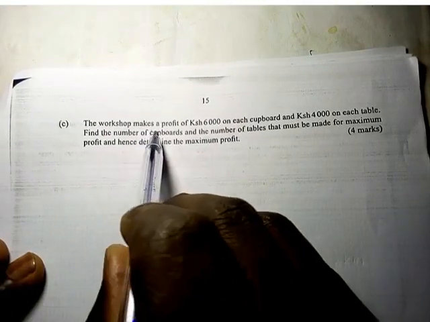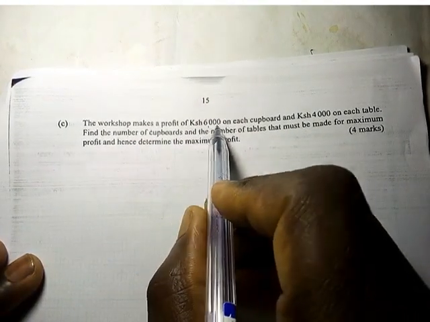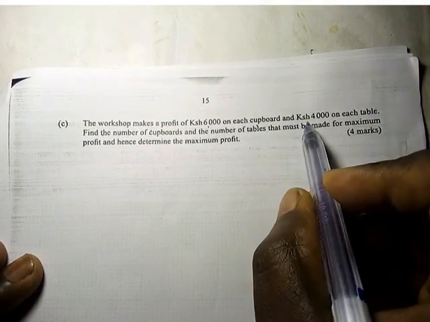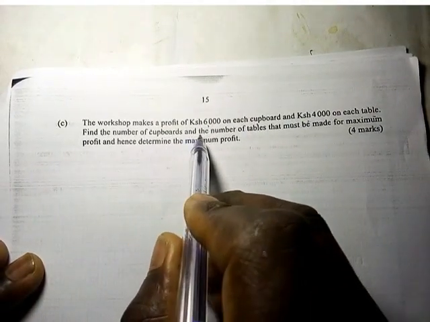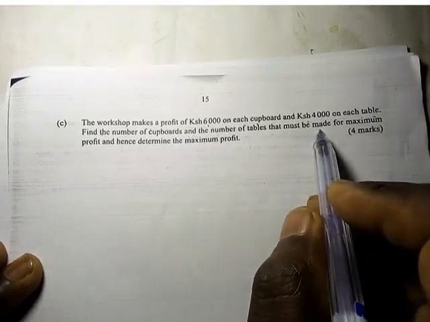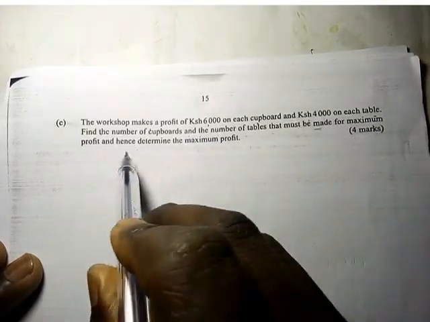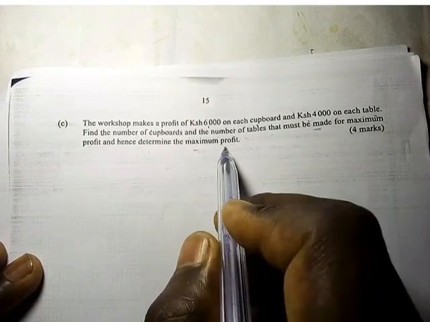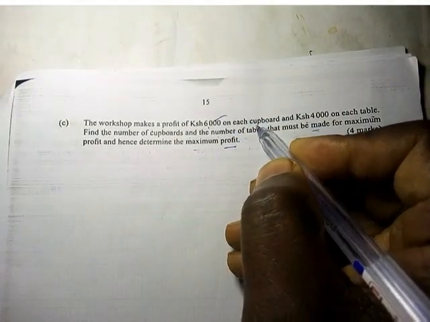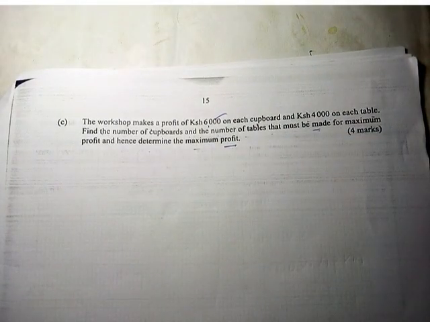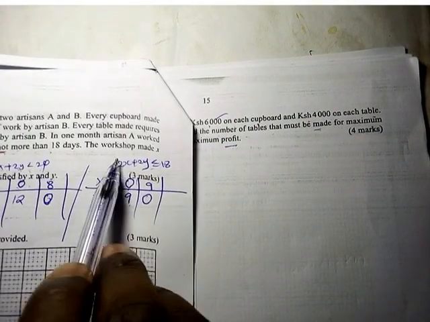The workshop makes a profit of 6,000 on each cupboard and 4,000 on each table. Find the number of cupboards and the number of tables that must be made for a maximum profit, hence determine the maximum profit. Remember the cupboards we represented with x.